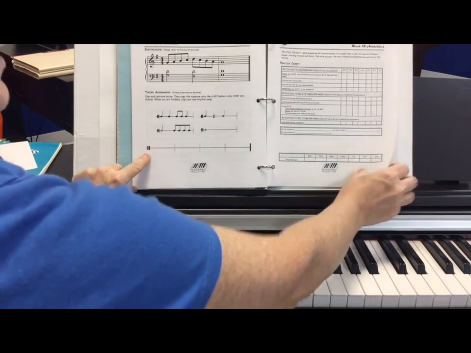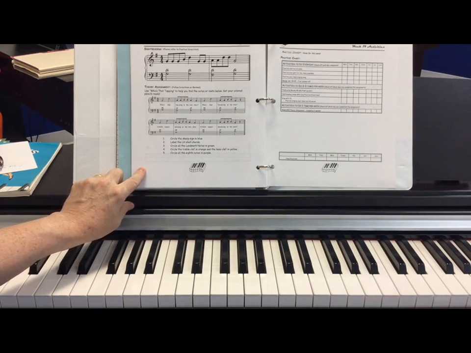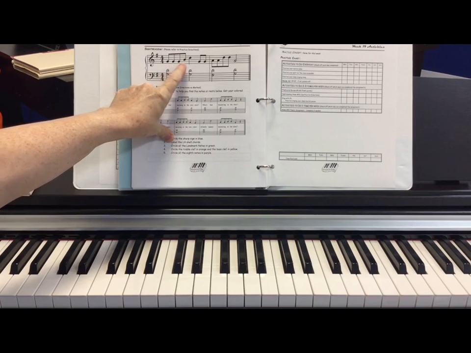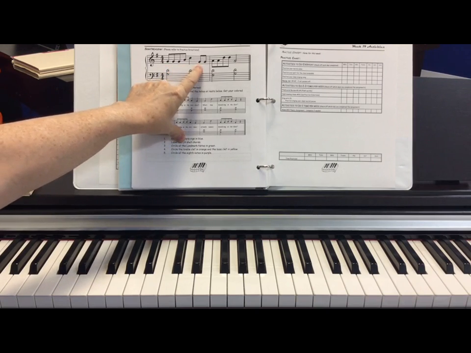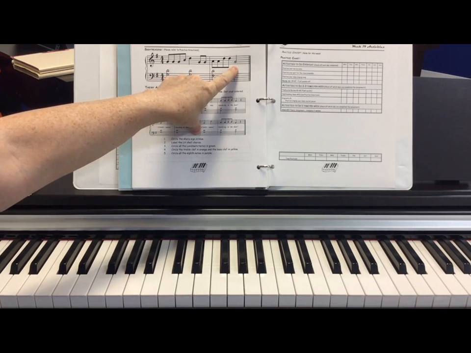Let's turn to week 19 now. This is our last theory and homework page. Let's point and sing our notes. They are so, so, so, ti, re, so, so, la, la, re, re, so.